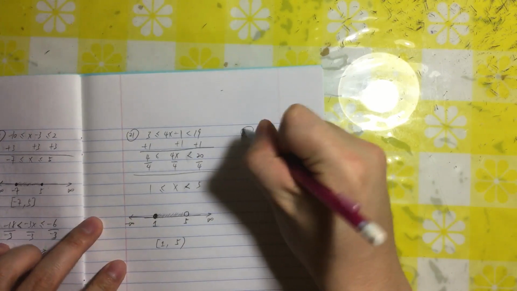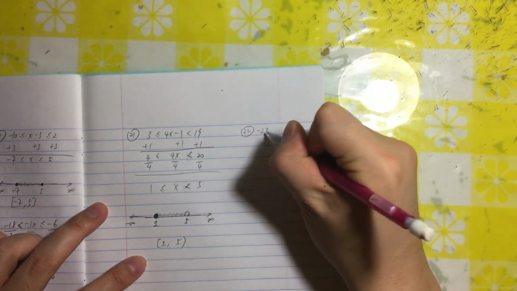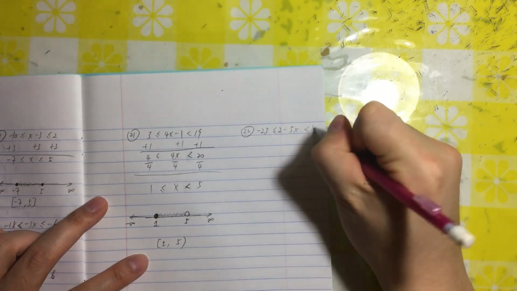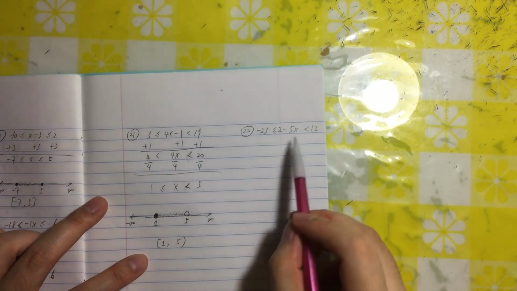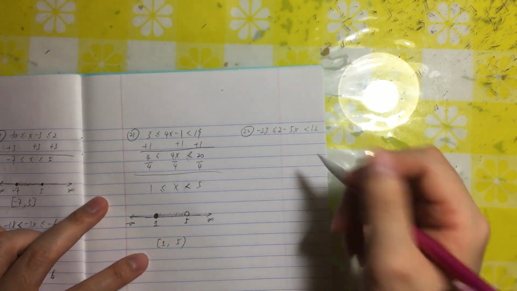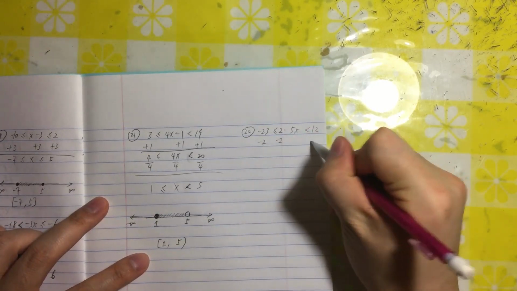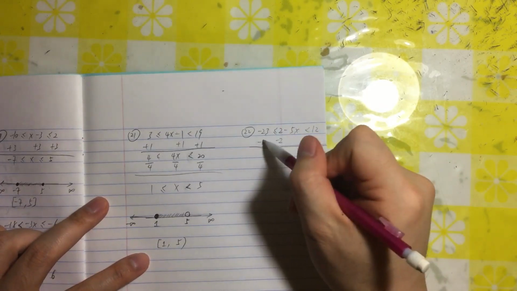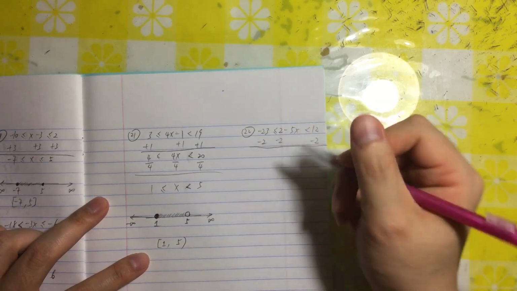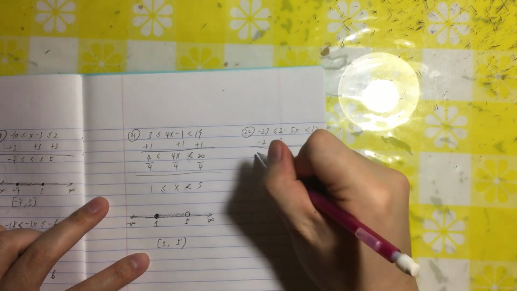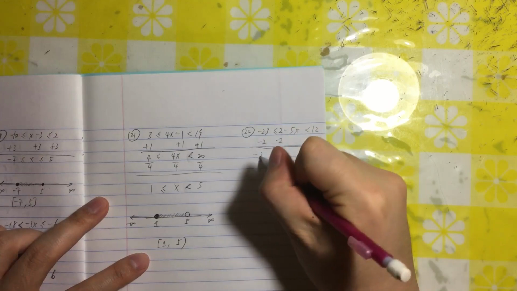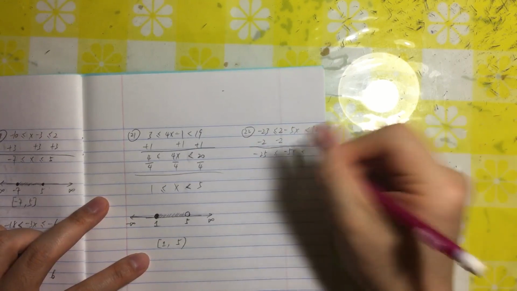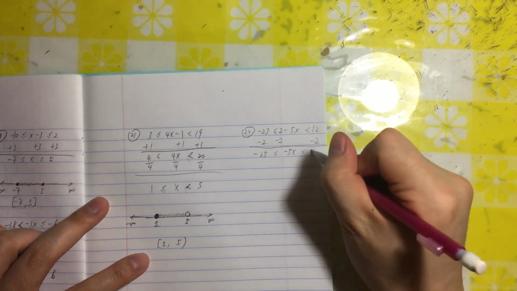Next, negative 23 is less than or equal to 2 minus 5x, and it's less than 12. We try to get x by itself in the middle. First, I can subtract 2 from all three parts. On the left side, negative 23 plus negative 2. When adding two numbers of the same sign, keep the sign and add the magnitudes: 23 plus 2 is 25. In the middle, the 2 cancels, and you get negative 5x by itself. On the right side, 12 minus 2 is 10.